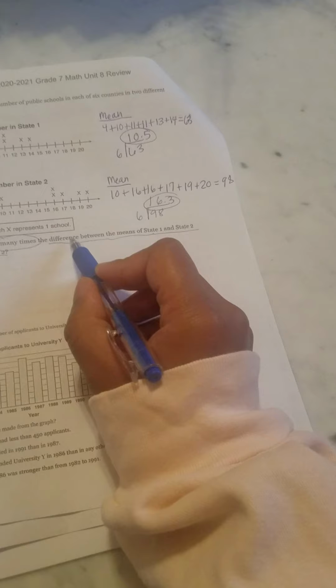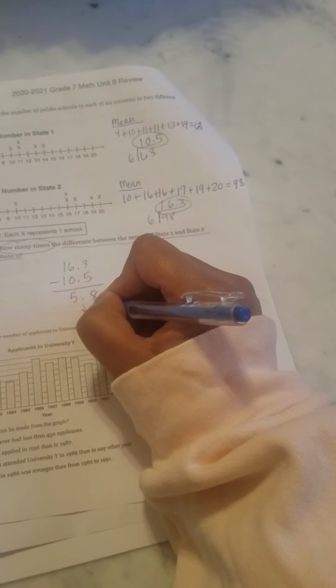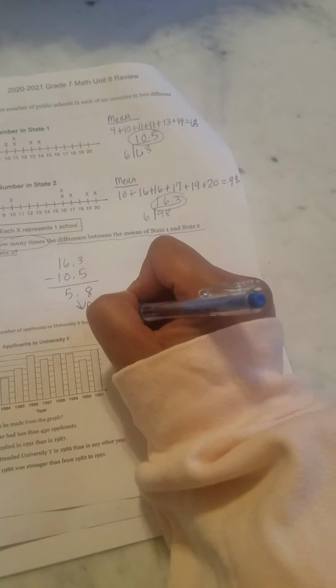Okay, so I have my means. I have 10.5 and I have 16.3. They just want to know the difference between the means. So I'm going to subtract these two. I'm going to do 16.3 minus 10.5, and I will get around 5.8. And that is my difference between my means, or my averages.